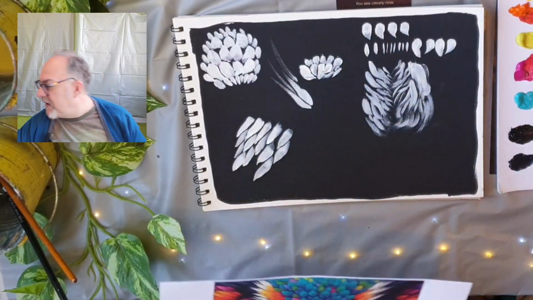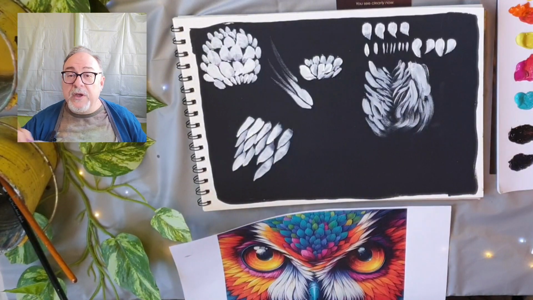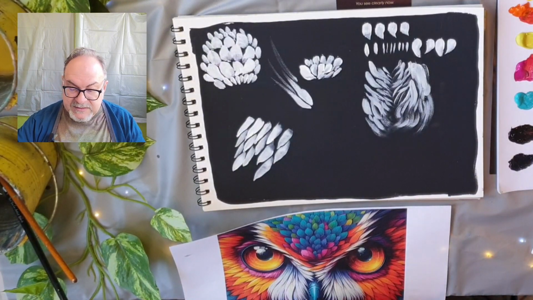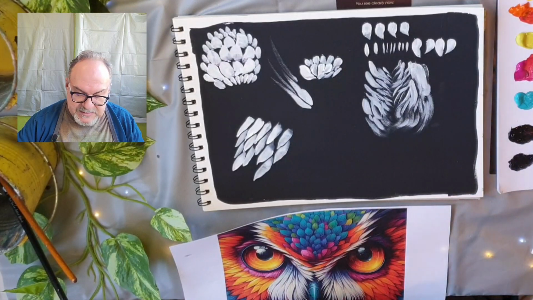My white paint is finished. Let me dispense a little bit more. We're going to be using quite a bit of white paint.